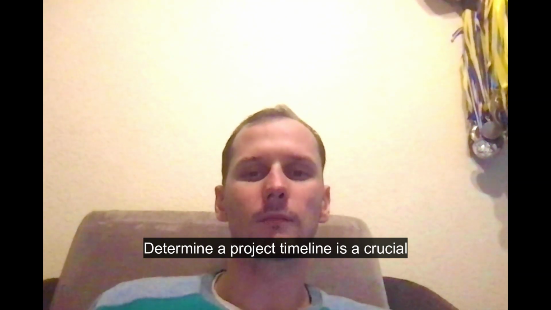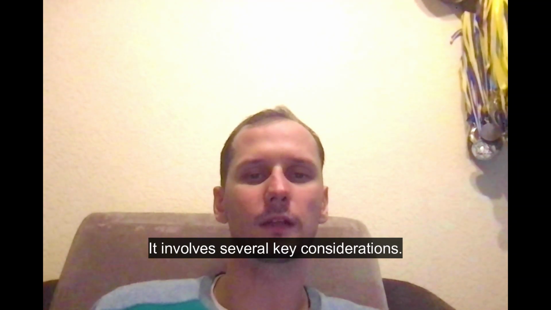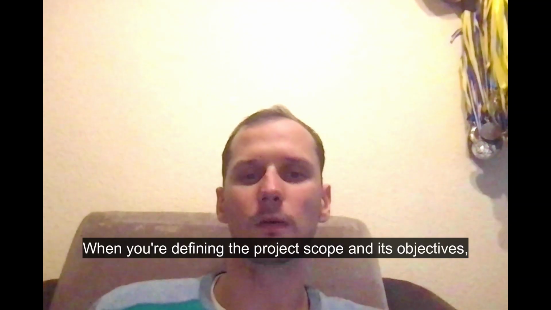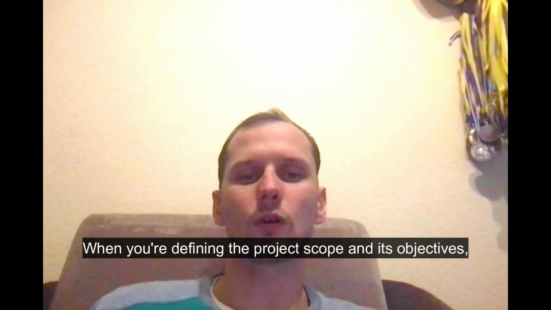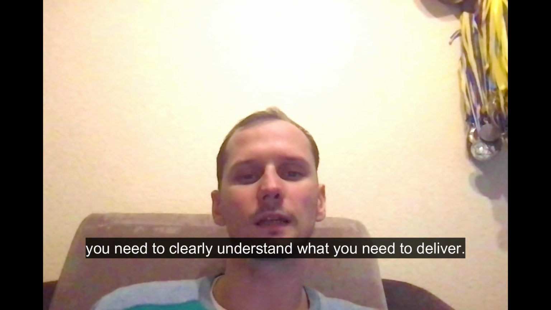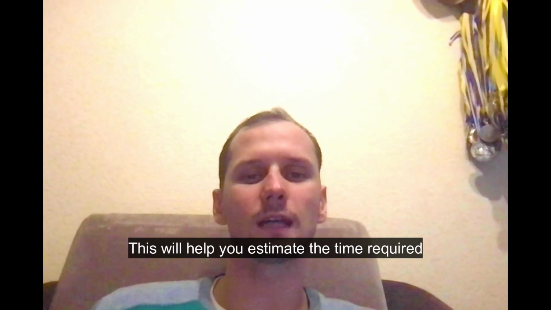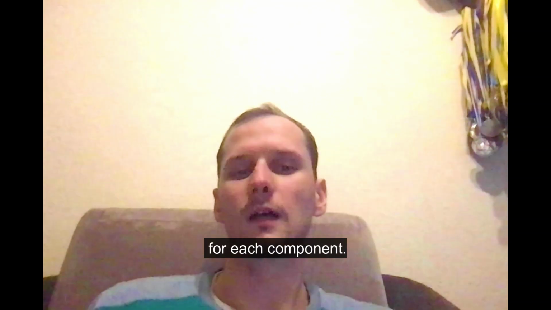Determining a project timeline is a crucial step in software development. It involves several key considerations. Project scope. When you define the project scope and its objectives, you need to clearly understand what you need to deliver. This will help you estimate the time required for each component.